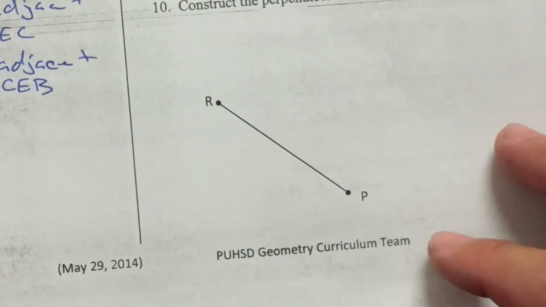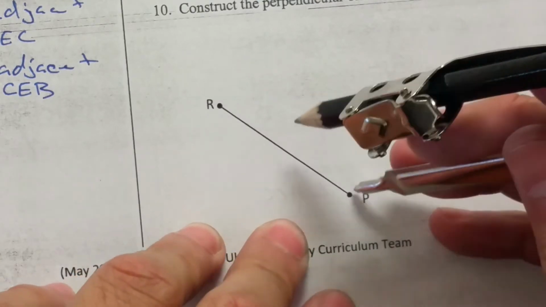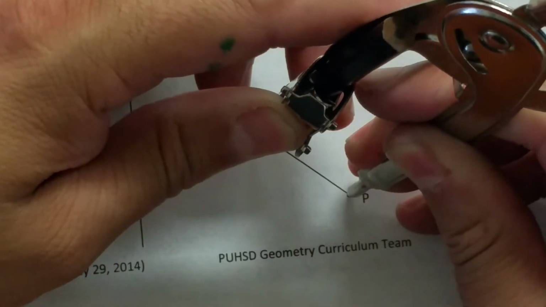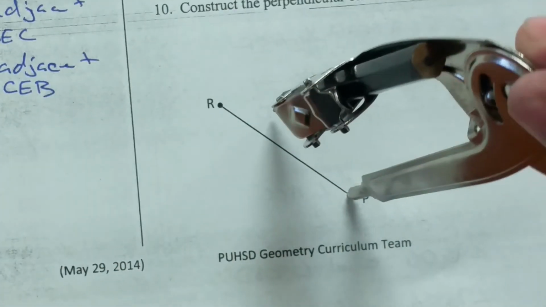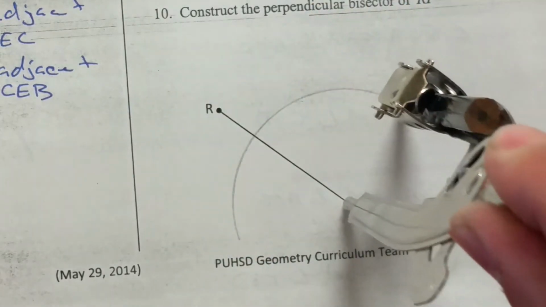All right, so now I'm going to start with P. When we do this, stab P, give it a good stab, and open it up more than halfway. So I stabbed in P. Now I'm going to draw my arcs right there.